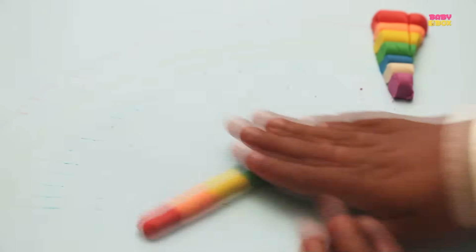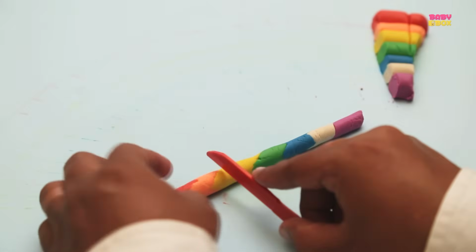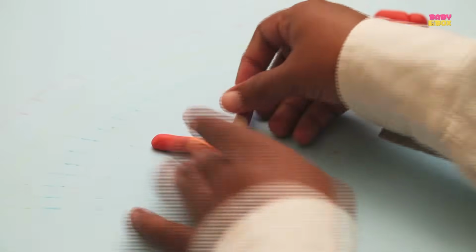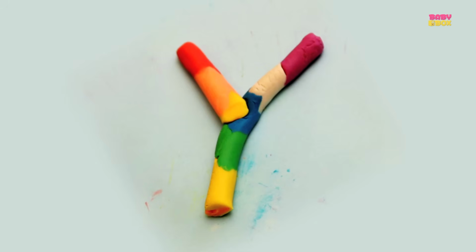Here comes the letter Y. Y is for yellow, yellow. Y is for yacht, yacht. Y is for yogurt, yogurt. Y.